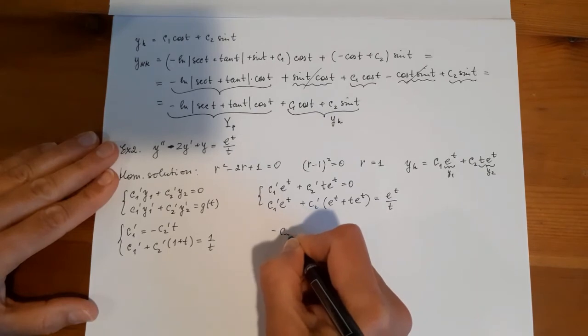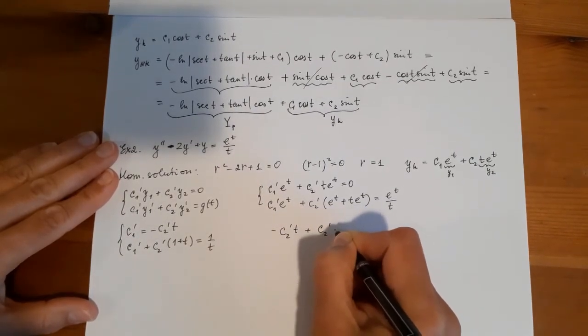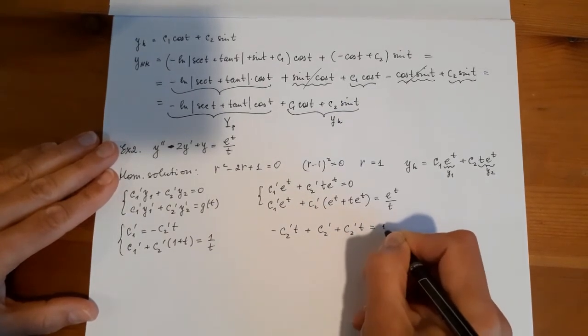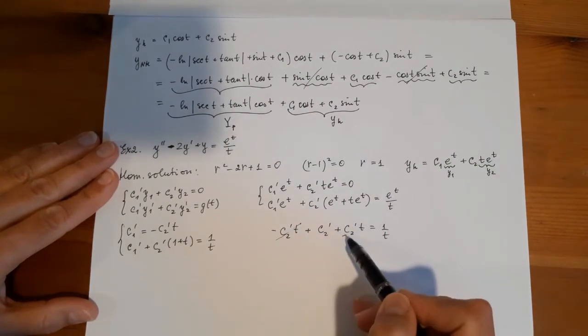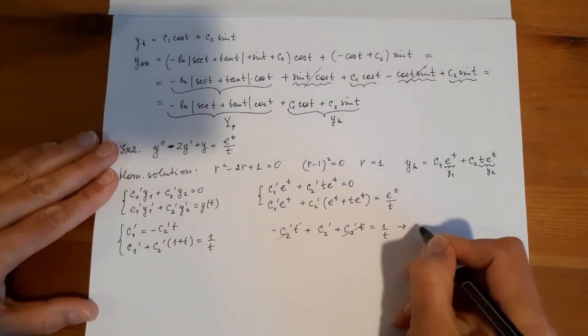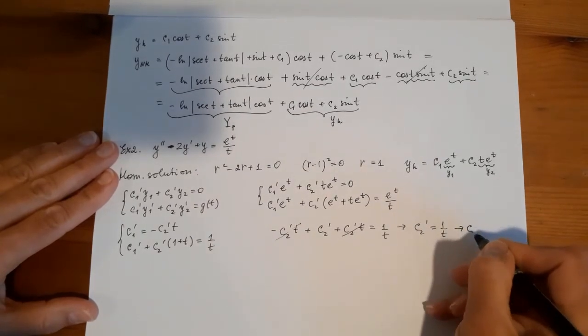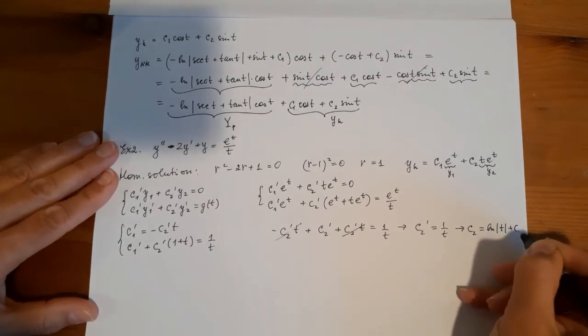So minus c2 prime t plus c2 prime plus c2 prime t equals 1 over t. Why did I do this? Well, because I was expecting that these two terms are going to cancel, and c2 prime equals 1 over t, which is easy to integrate. Then c2 equals ln of t plus actual c2, right?